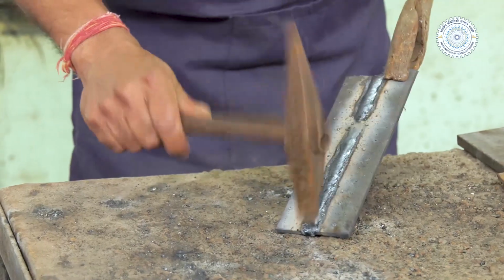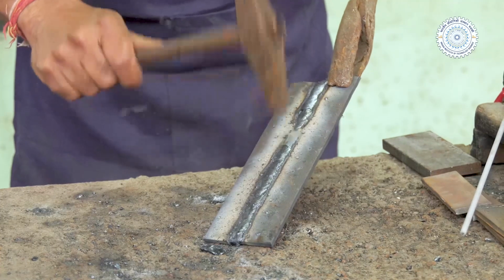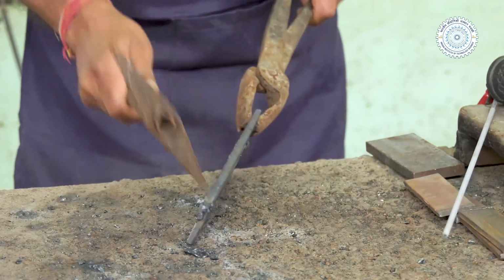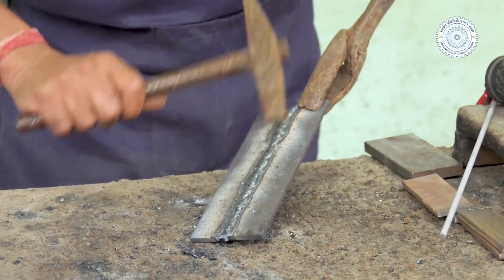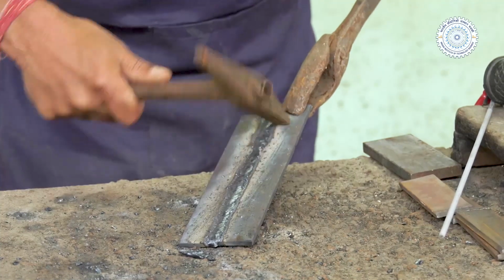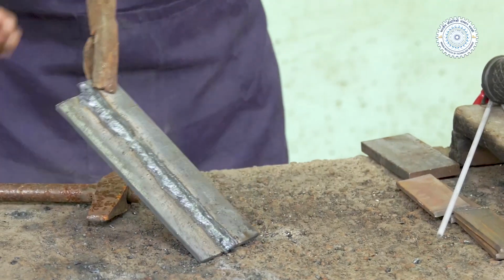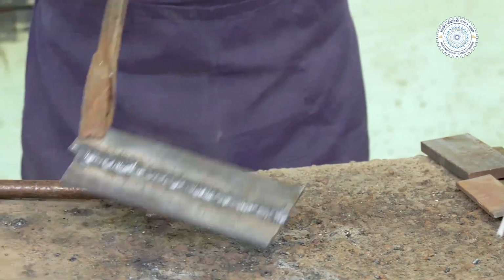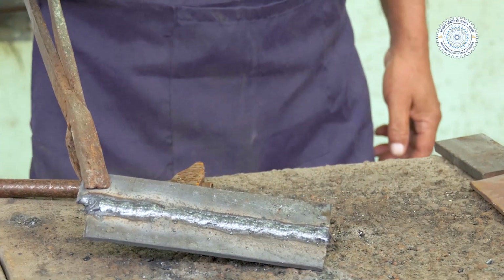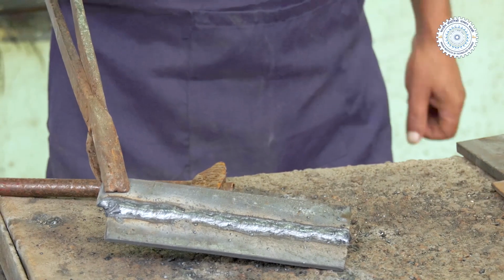Now we can see that whatever slag has been deposited, we can take off using the chipping hammer. This is very important, especially in the case of multi-pass welding, because if it is not removed, then it can be retained there as an inclusion. This is how the shielded metal arc weld joint can be developed using arc welding.